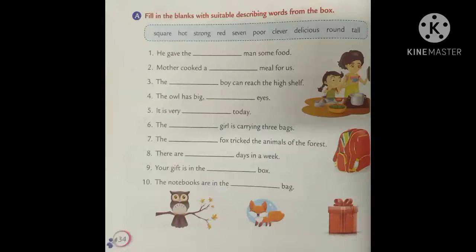So, these are some describing words which are given to us in this box. You have to choose the describing words from the box and write them in these lines. So let's start with exercise A.